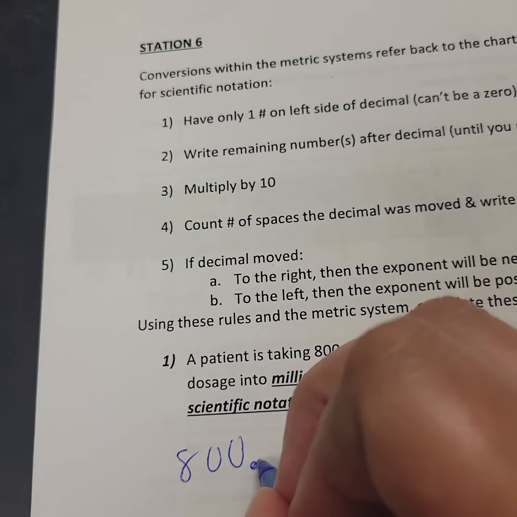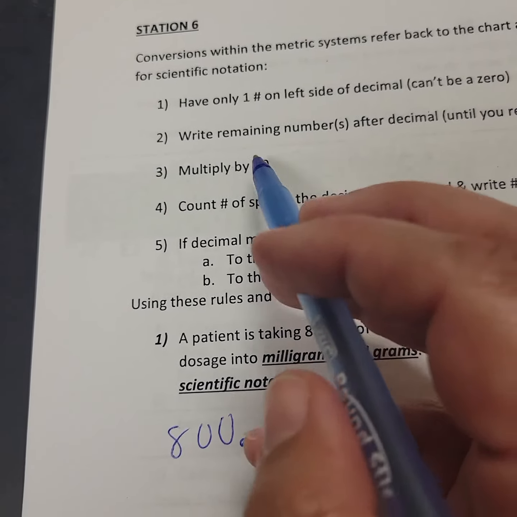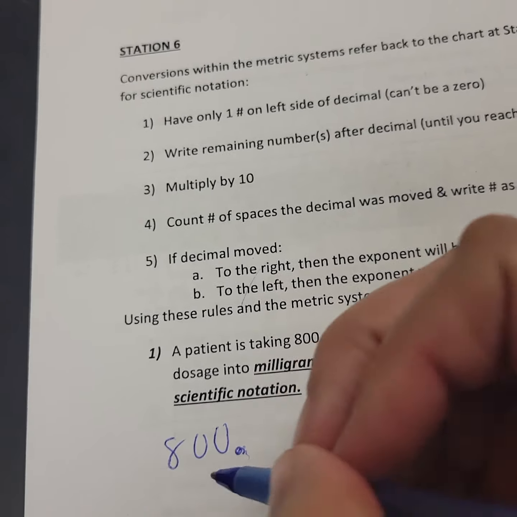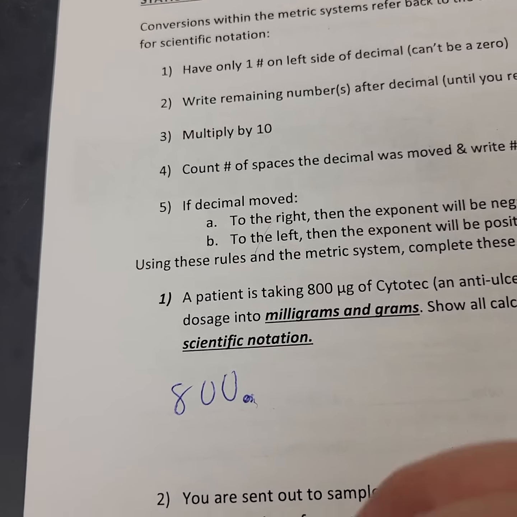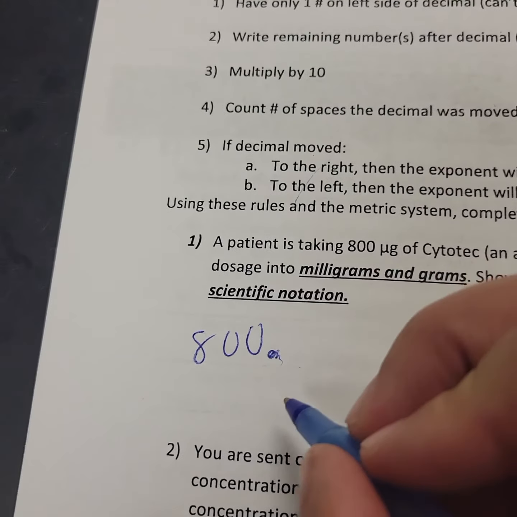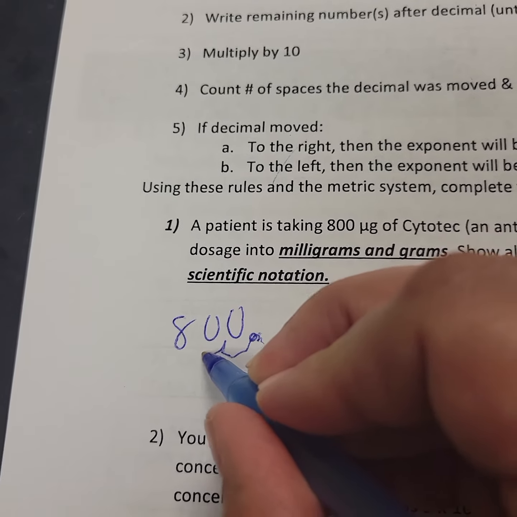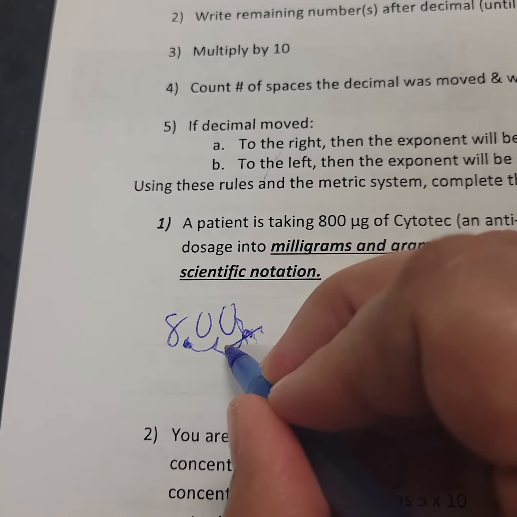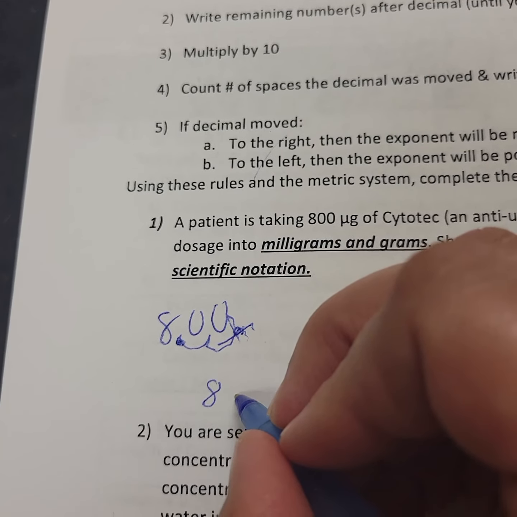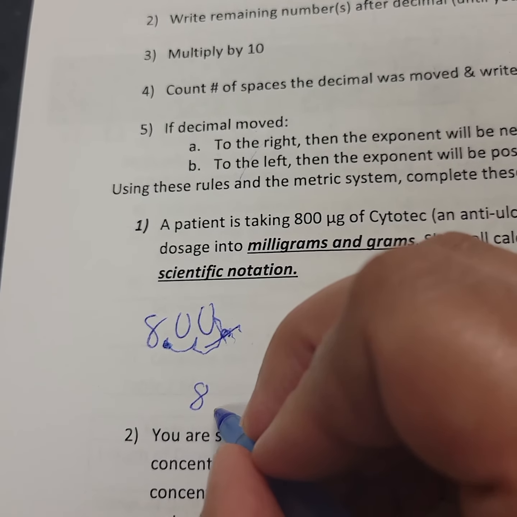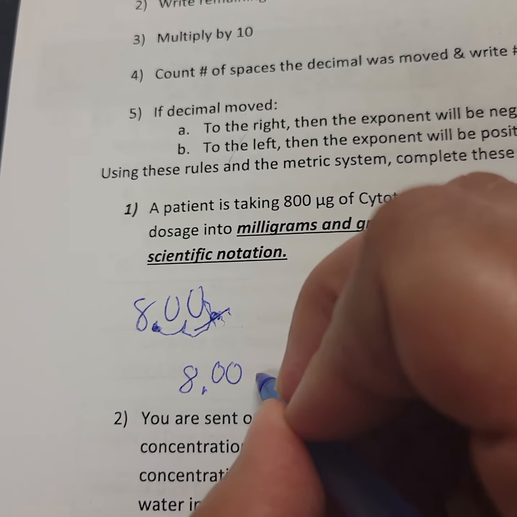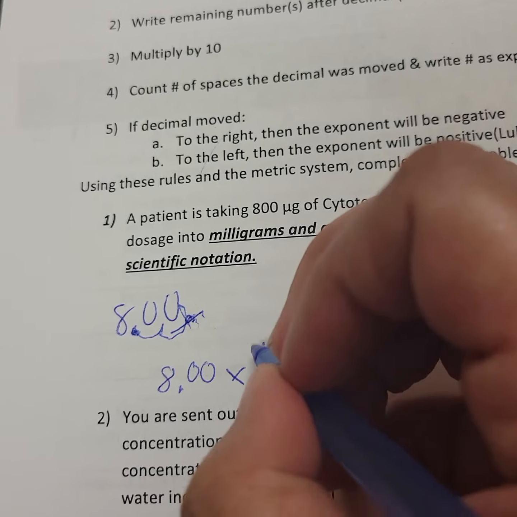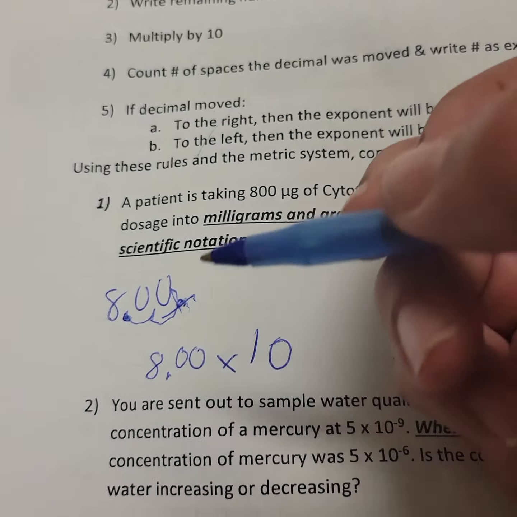Okay? Now, according to the rules up here of scientific notation, I can only have one number to the left of the decimal, and it cannot be a zero. I currently have 3, so I'm going to move it. Move it 1, 2 spaces. There's my new spot. Cross out the old. I'm going to rewrite the number 8.00 times 10 and count the number of spaces you moved it. You moved it 2 spaces.